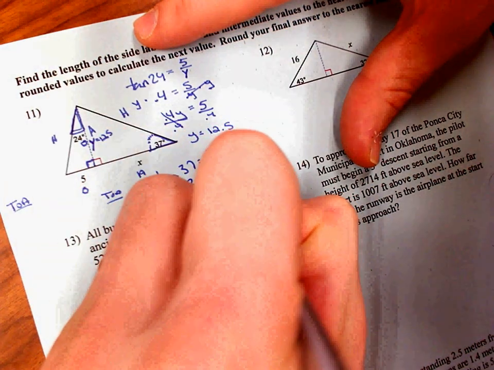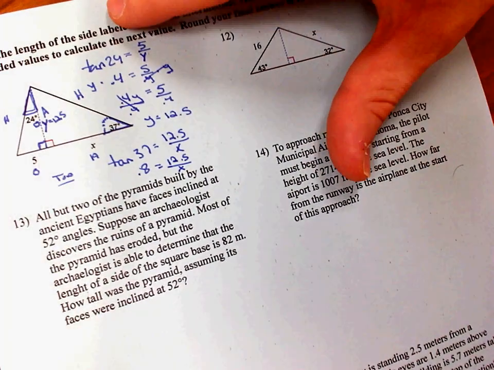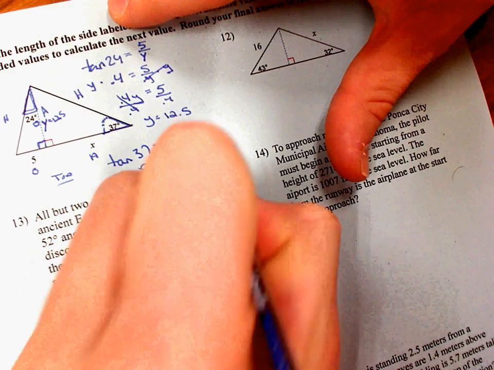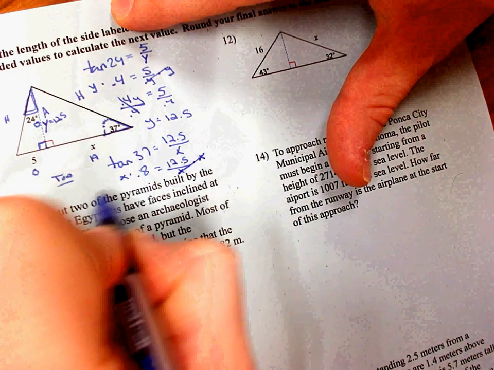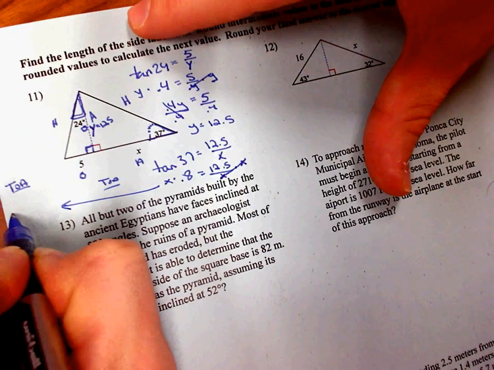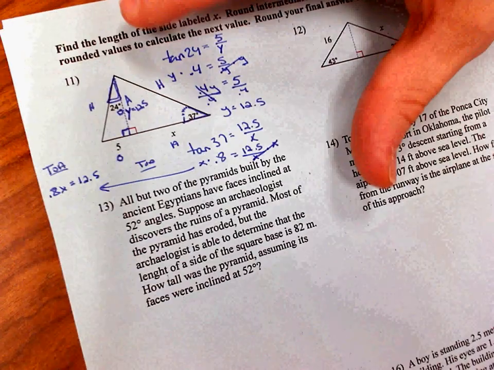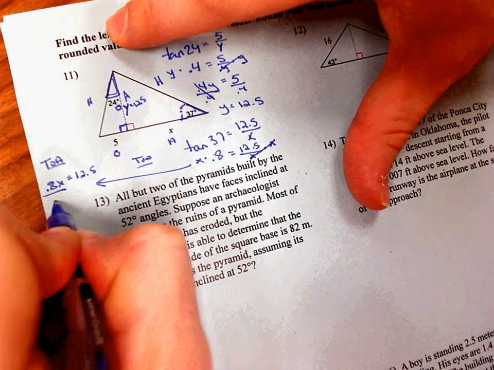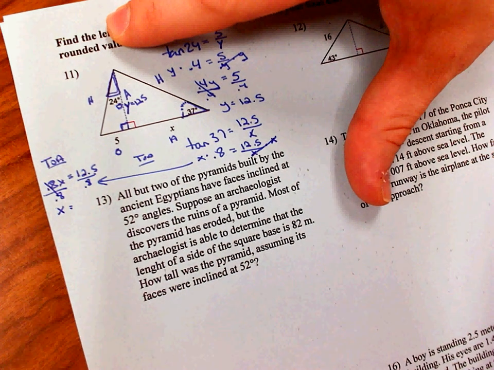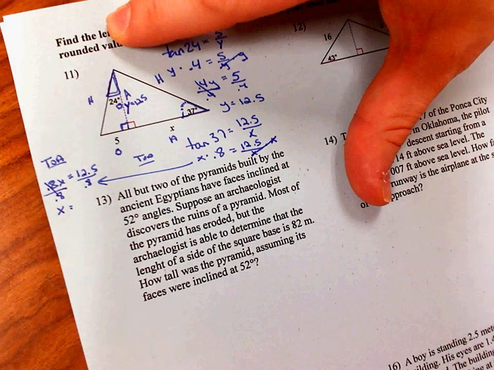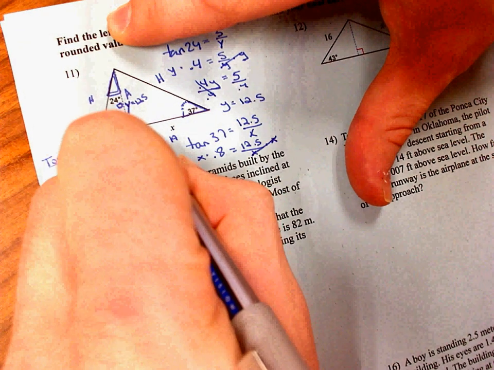Running out of room down here, so 0.8 equals 12.5 divided by x. Well, I need to multiply both sides by x because I certainly don't want the x in the denominator. And let me shoot over here because I'm out of room. So 0.8x equals 12.5. That got the x out of the denominator, so my last step here, divide both sides by 0.8. X equals 12.5 divided by 0.8, which is 15.6. So that length of this side right here is 15.6.